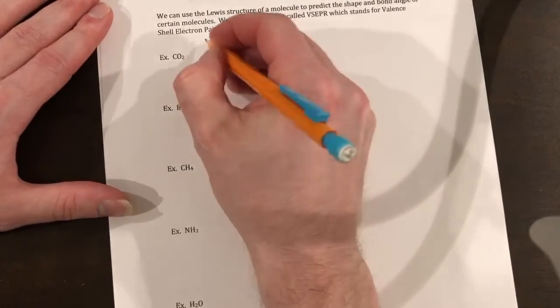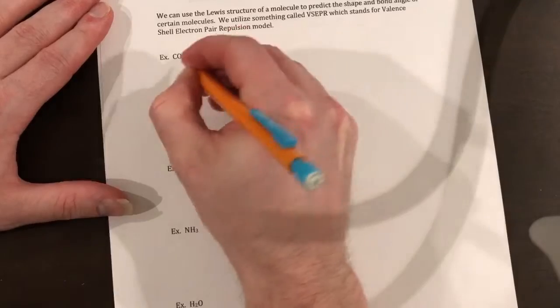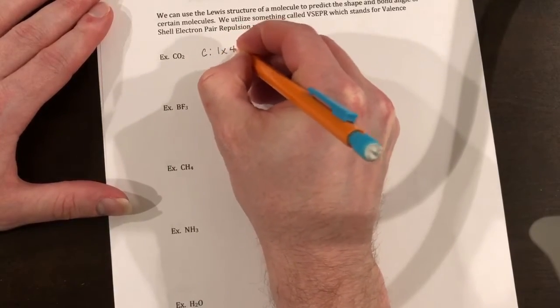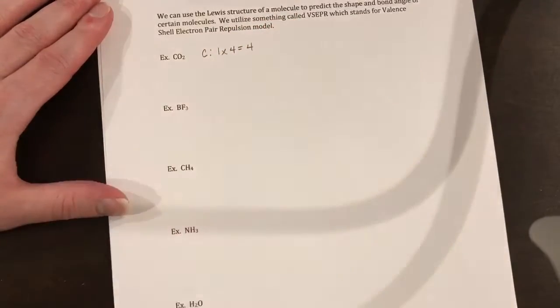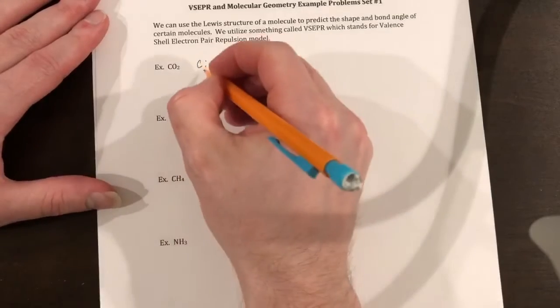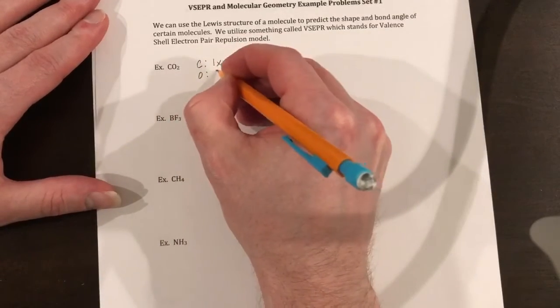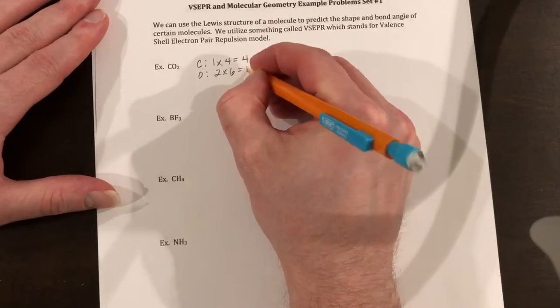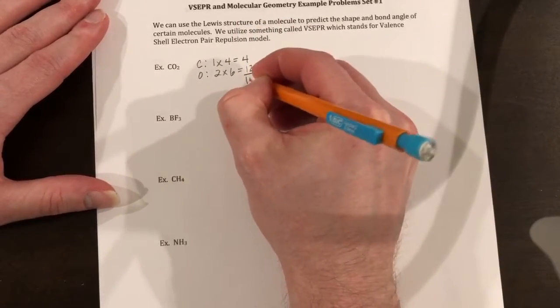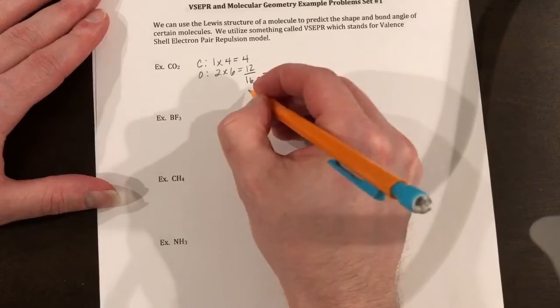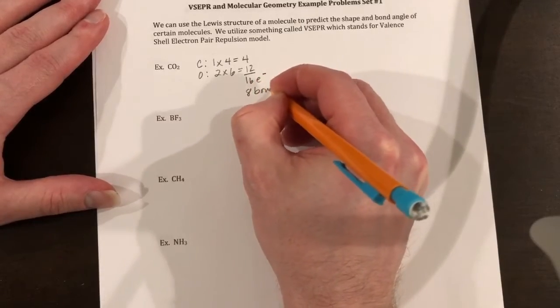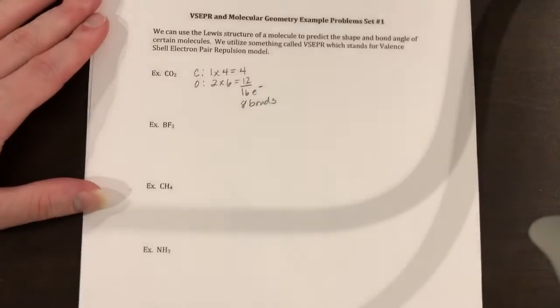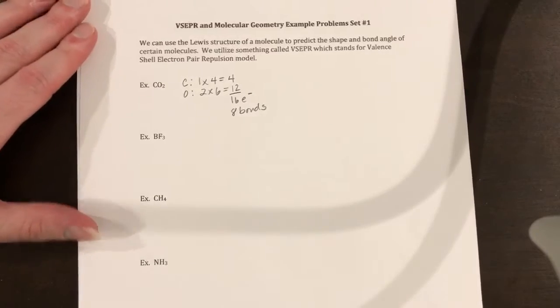Okay, so carbon, you have 1 carbon and it's in group 4. So you get 4 electrons there. Oxygen, you have 2 oxygens and it's in group 6. So you have 6 valence electrons, so 12. So you get 16 electrons, which means we're going to have 8 bonds total. Okay, so 16 divided by 2 gives you the 8.